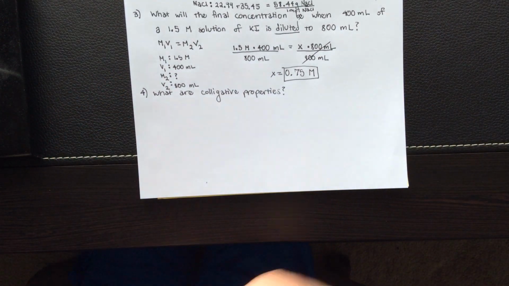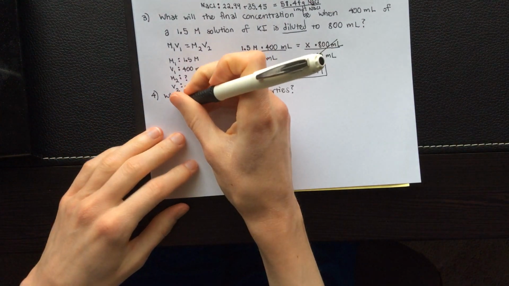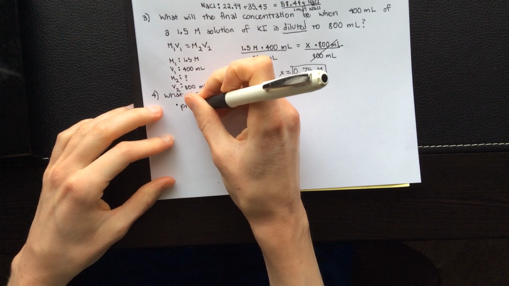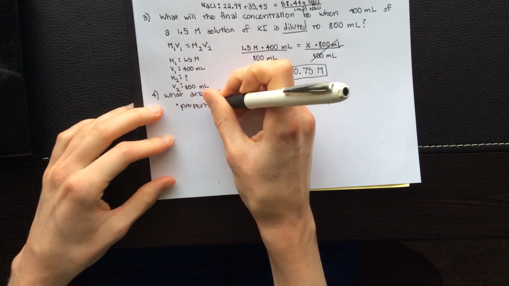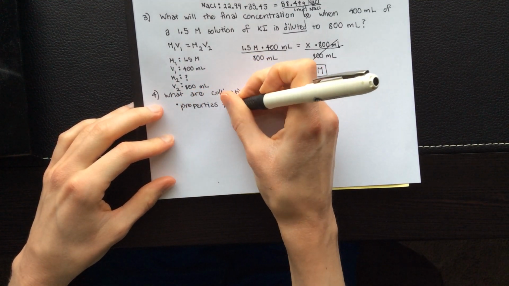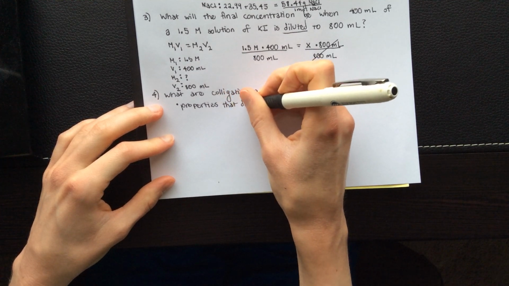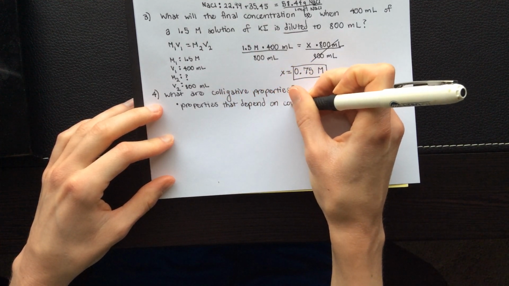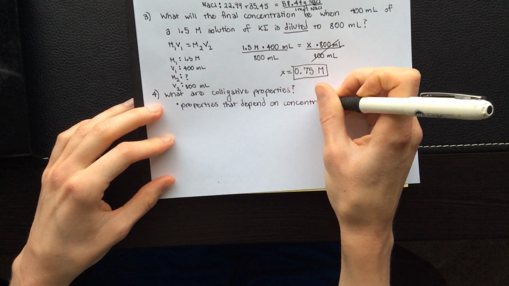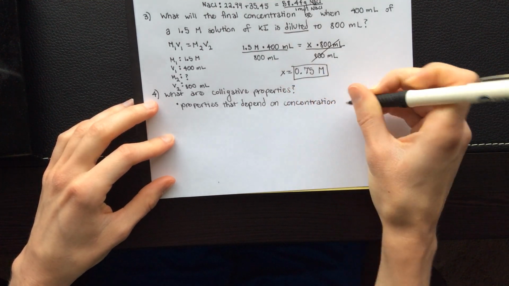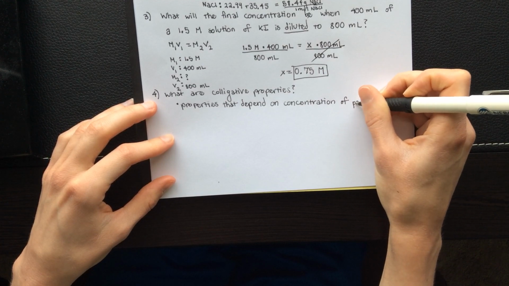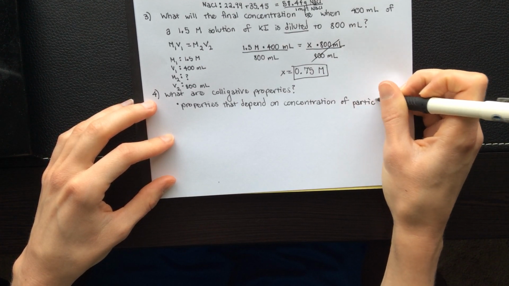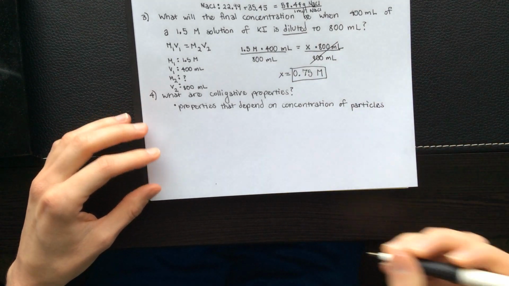So remember, colligative properties are properties that just depend on concentration. And specifically, they depend on concentration of particles. Okay, and there were two big ones that we talked about and one that we just mentioned for colligative properties.